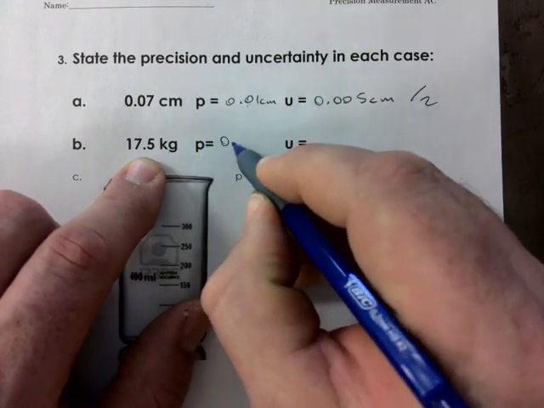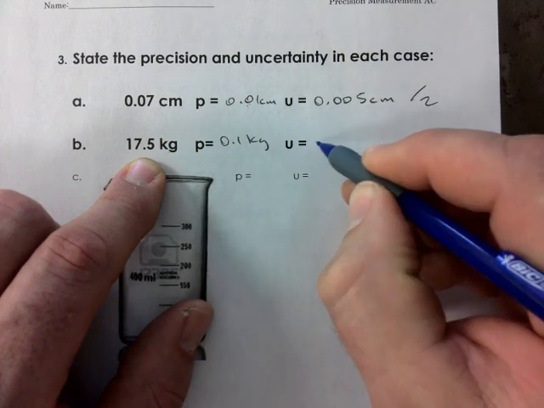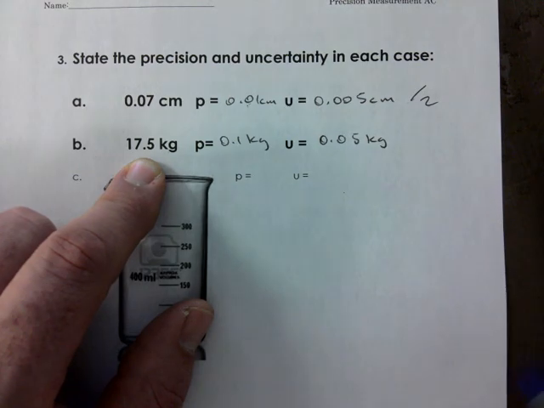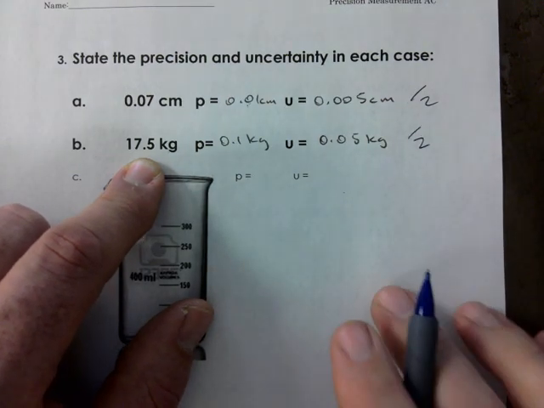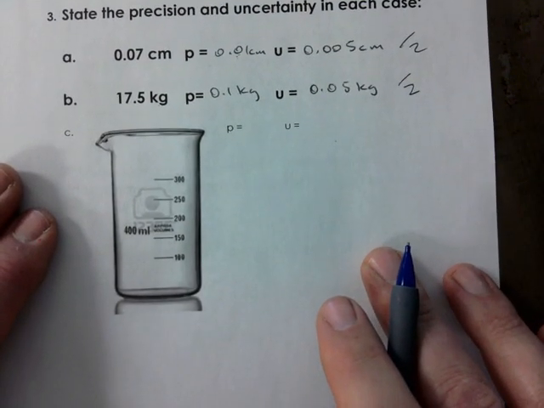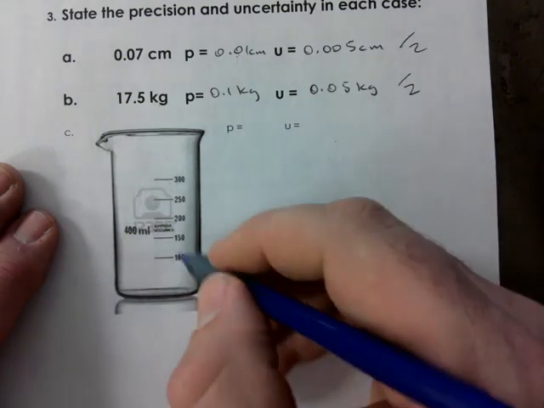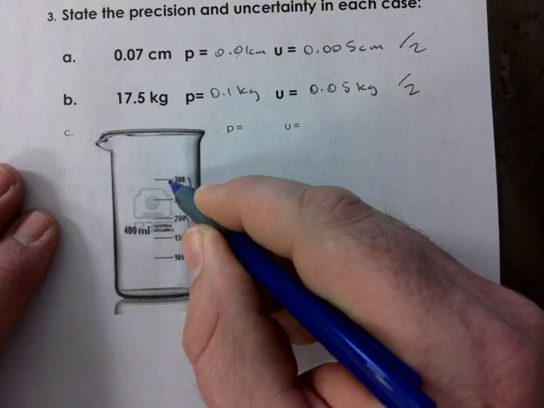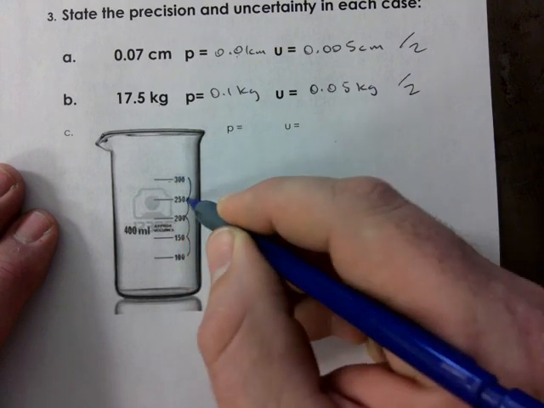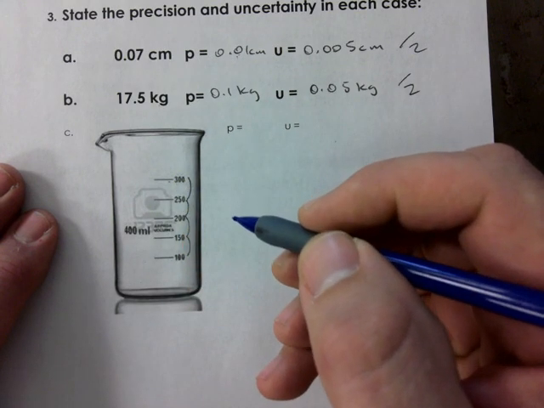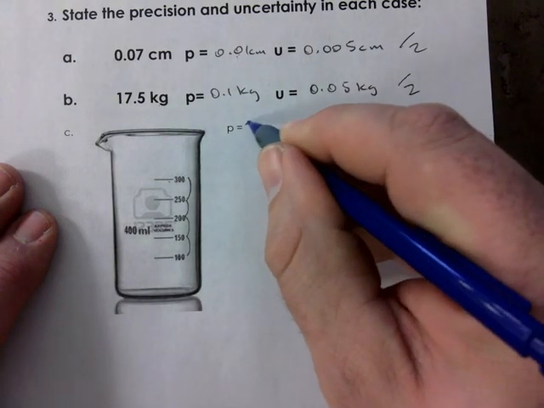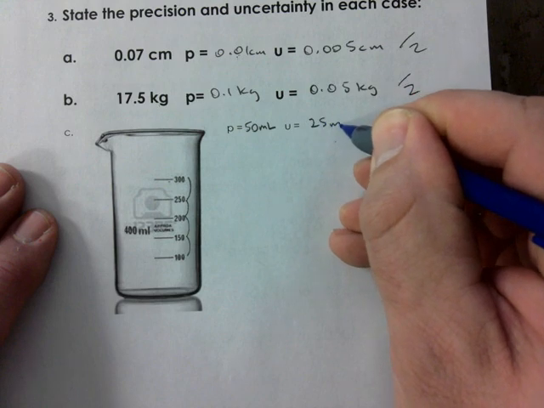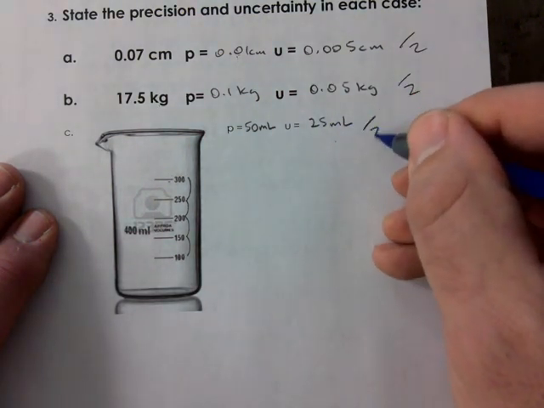The precision here is 0.1 of a kilogram. Uncertainty is half of that. And so it's this much of a kilogram. 2 marks for that. What's the precision on this one? 50, right? You're going up by 50 from marking to marking, not from number to number. It happens to be that the markings are in line with the number. So this would be 50 milliliters. And so it's 25 milliliters for the uncertainty.